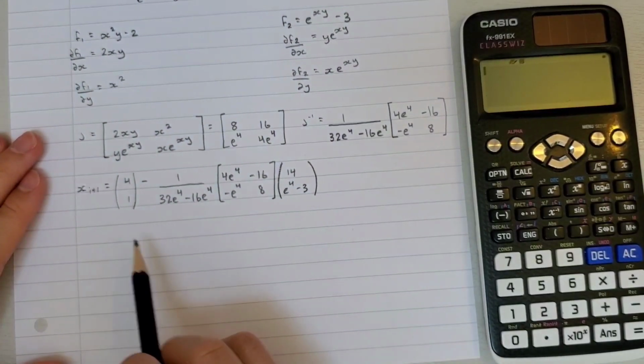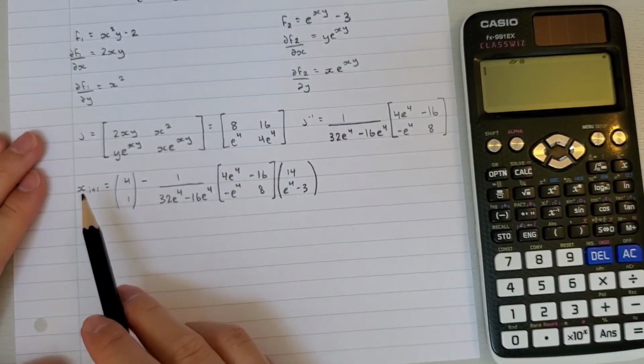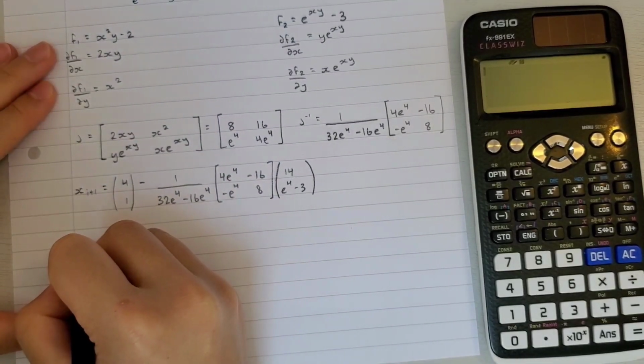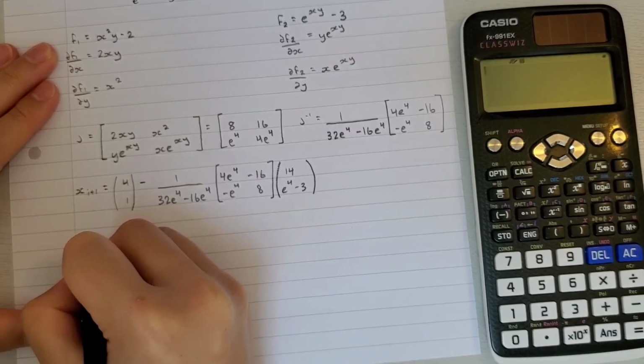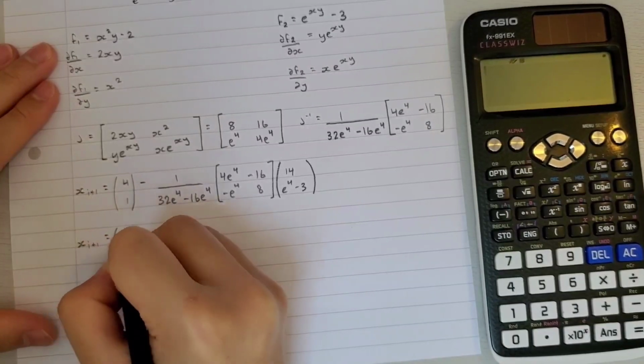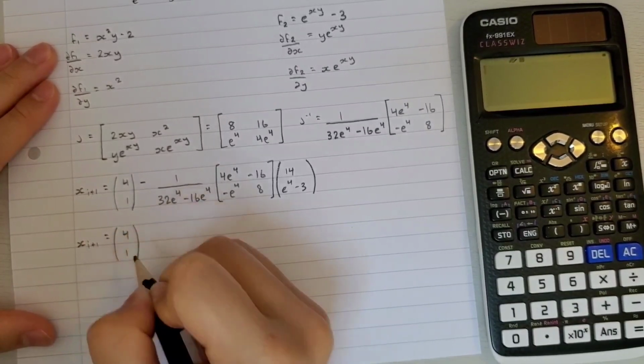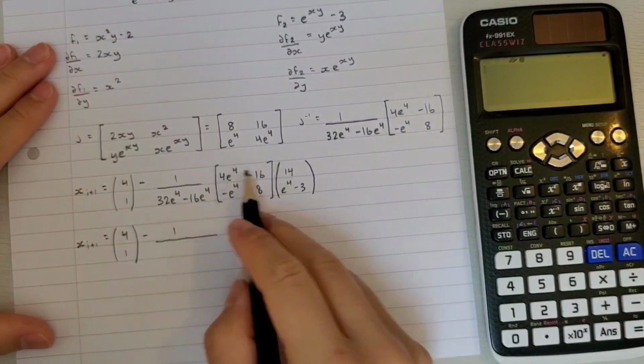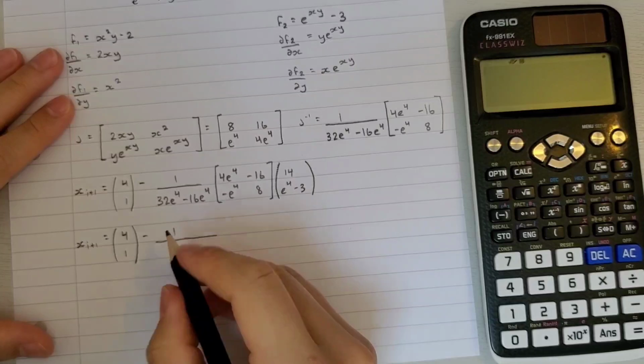Now we're going to solve this, and hopefully we should get a matrix for x1. So we have x_(i+1) equals 4, 1, minus, and we'll be following BODMAS, so I'm multiplying first.